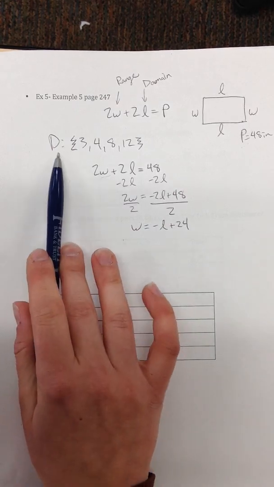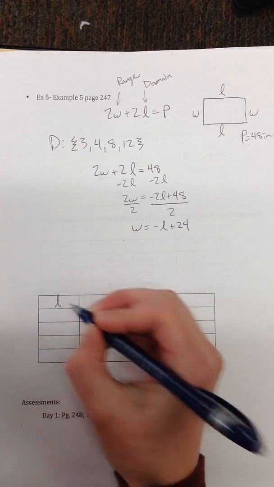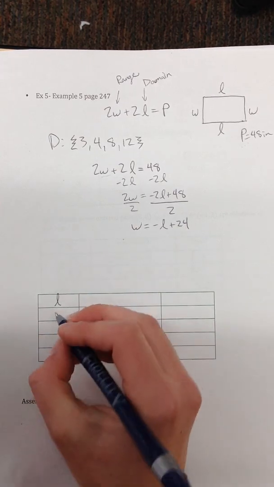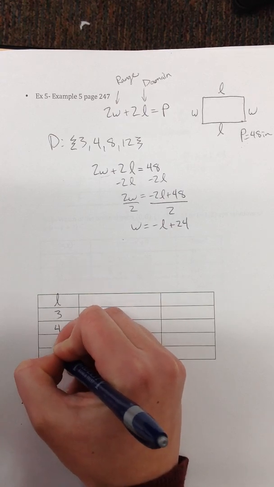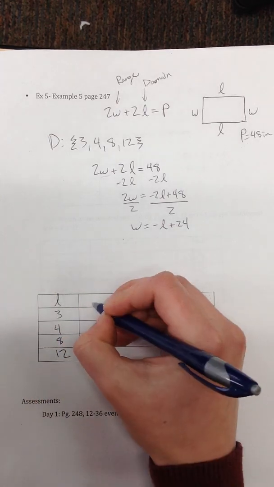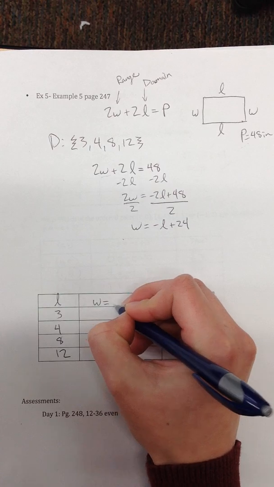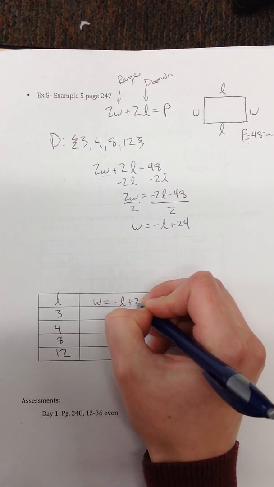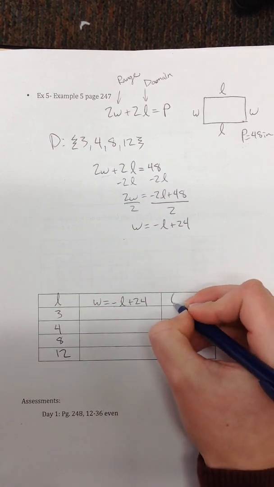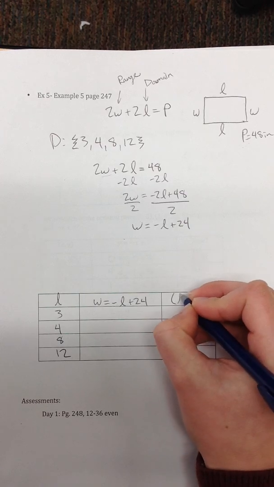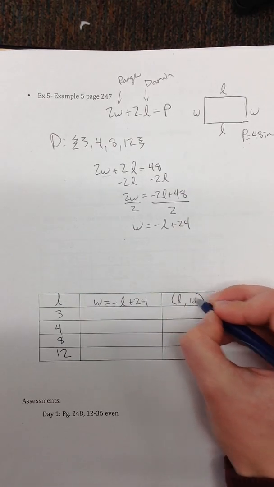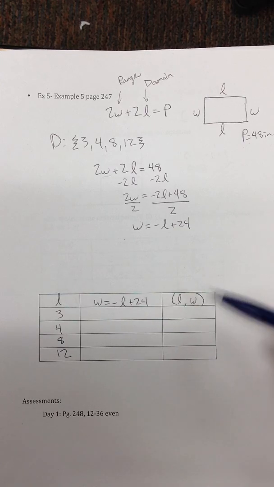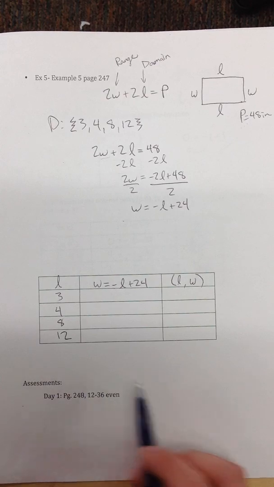And the values they give me for the domain are going to be my L values. So I'm going to have 3, 4, 8, and 12. And my equation is W is equal to negative L plus 24. And when I solve these out, my L is going to be listed first because that's like my X or my domain, and the W is going to be listed second because that's the range, or my Y values.